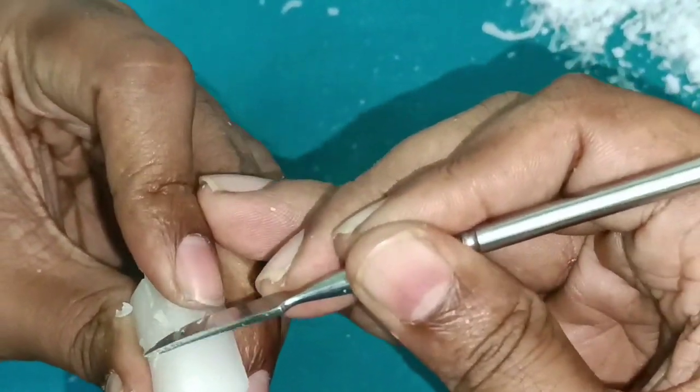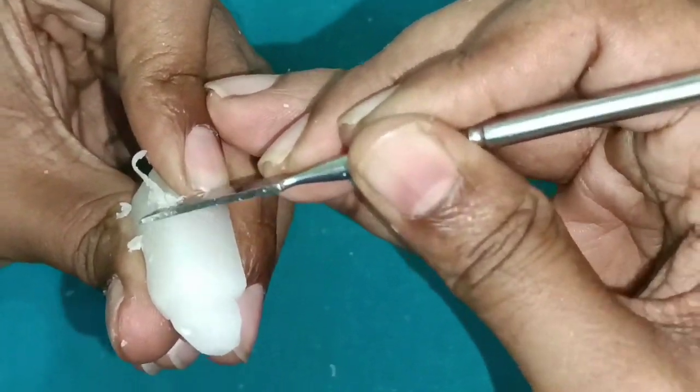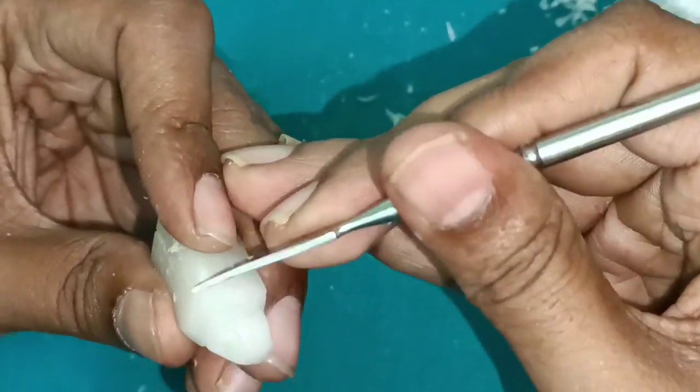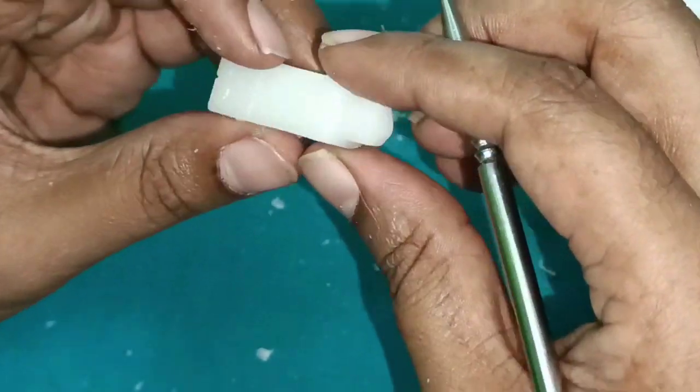Make sure that you hold the carver in a slanting position rather than straight. If you hold the carver in a straight position, you'll get the shape of the root as a cylinder.